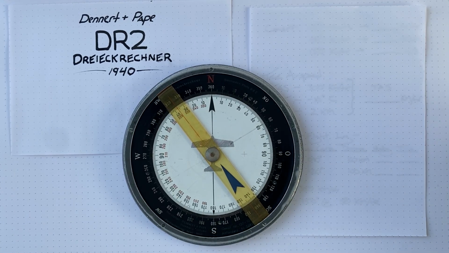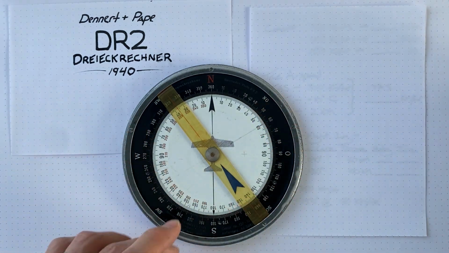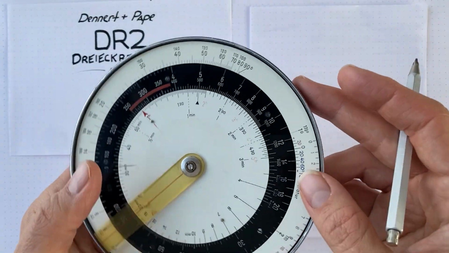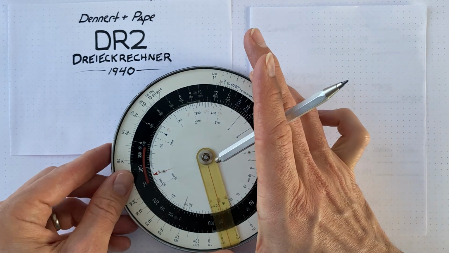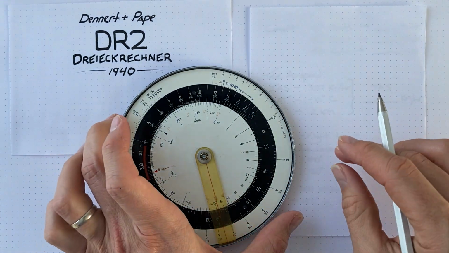Welcome back for the second video on the DR2 Dreieckrechner flight computer by Siegfried Knemeyer. In the first part of this video, we talked about how to do a basic wind triangle on this two-sided device. And in this video, we'll focus just on the logarithmic side and some of the calculations that can be done here. So the first thing we'll take a look at will be the gauge markings.